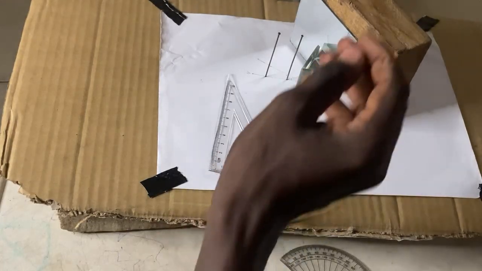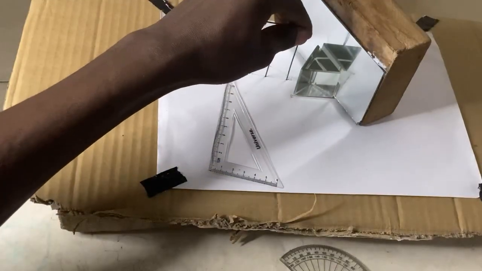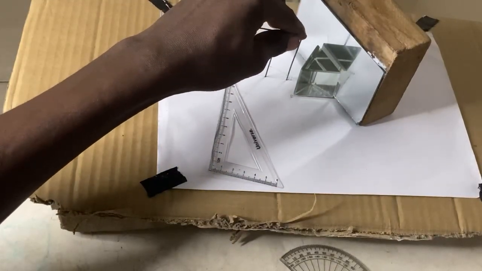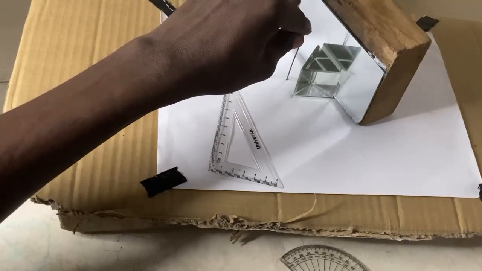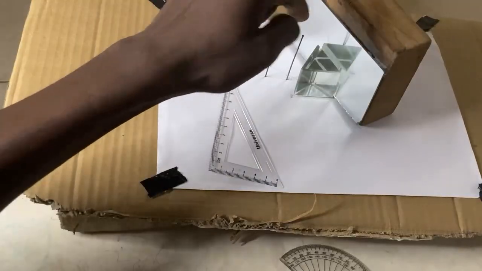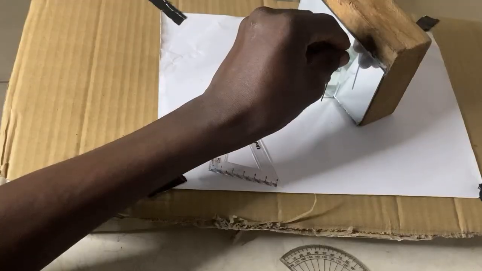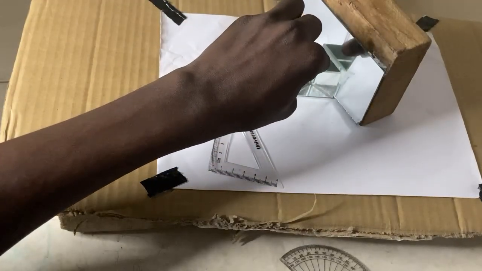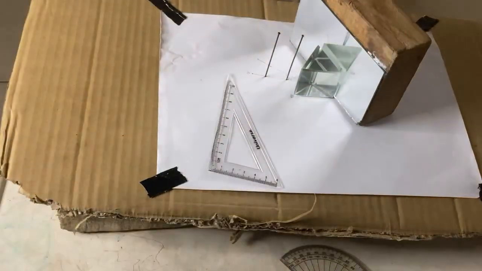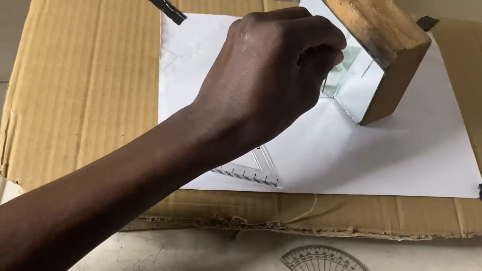Where this piece appears to be one, that's where your measurements are. Make sure that these pins are vertically erect. They are vertically erect. So it's very, very important for you to get this right. Now pin 1, pin 2, look at this, and don't allow your triangular prism to shake. Look at it very well. It's in good condition there, where they appear to be one.